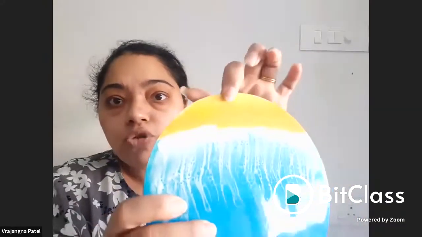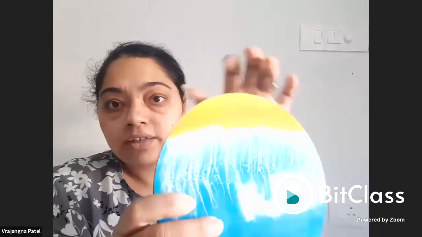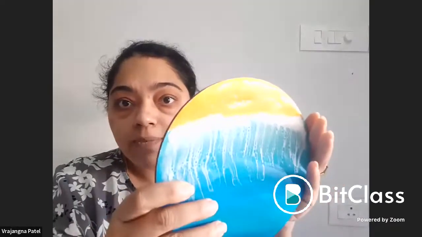I did not remove the air bubbles from this part, so you can see the difference. What happens if you do not remove them? There will be small pits. So in order to get rid of the air bubbles, we use this blowtorch. When you press the button here, a flame comes out and that will burst all your air bubbles.